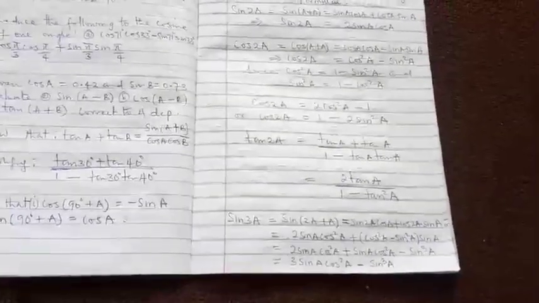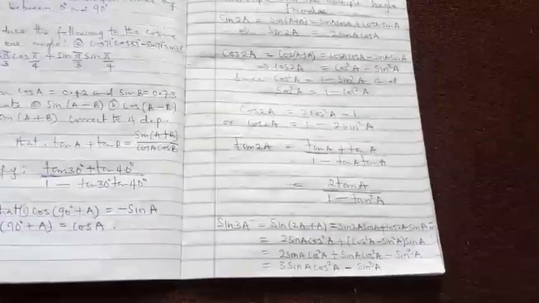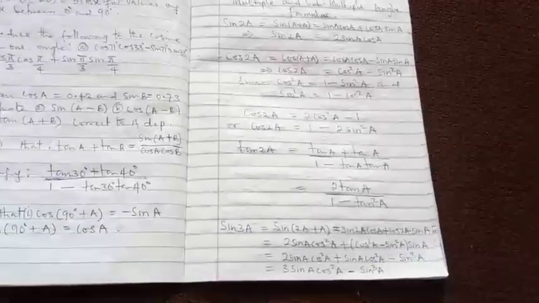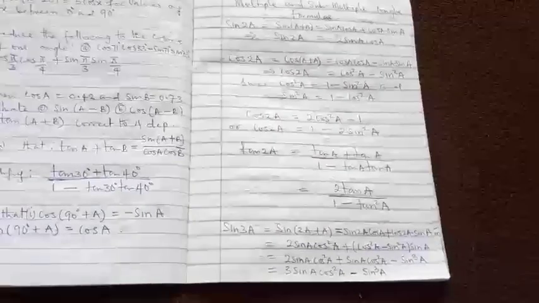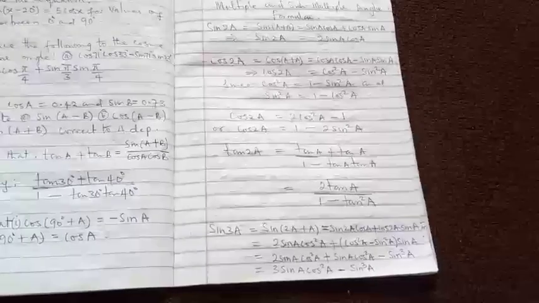But we know that cos square a is 1 minus sin square a, and sin square a equals 1 minus cos square a. So cos 2a can also be written as 2 cos square a minus 1, or 1 minus 2 sin square a. In the first case, we are replacing sin square a with 1 minus cos square a. So if you simplify, you have 2 cos square a minus 1. And in the second one, we have cos 2a equals cos square a minus sin square a, replacing cos square a with 1 minus sin square a, and simplifying, you have cos 2a equals 1 minus 2 sin square a.